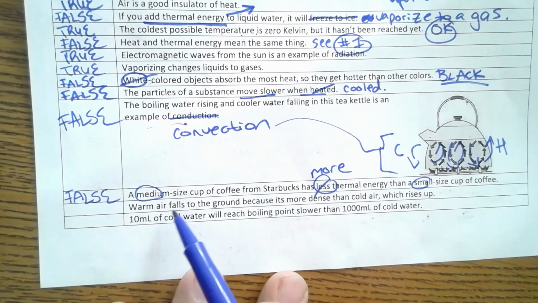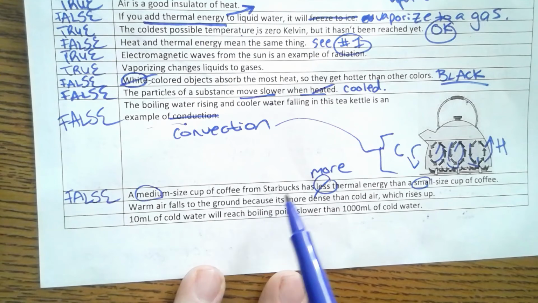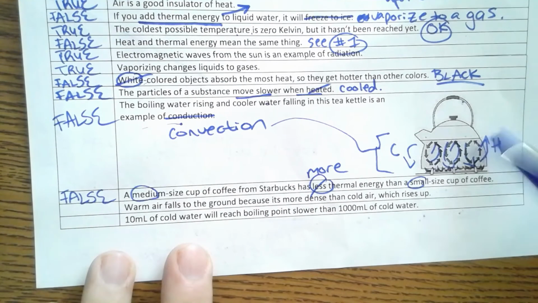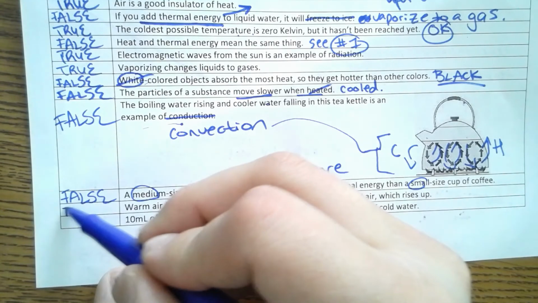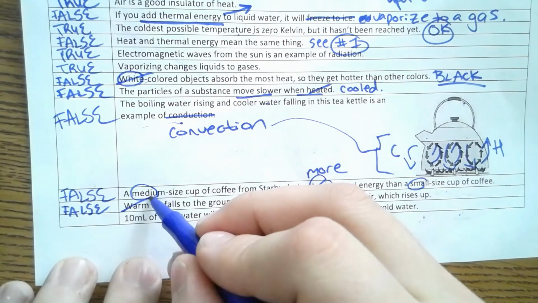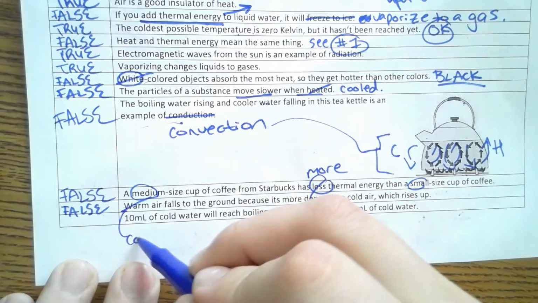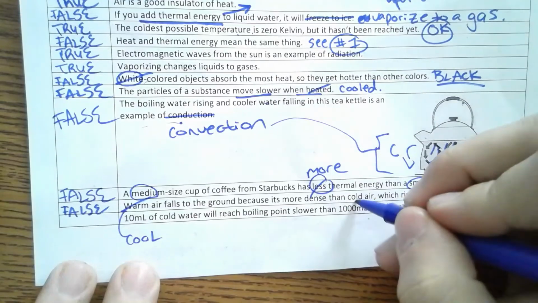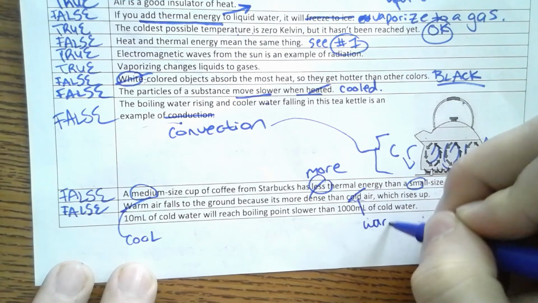Warm air falls to the ground because it is more dense than cool air, which rises up. Same thing, guys. This is false. So you can change this to cool air falls to the ground because it's more dense than warm air, which rises up.